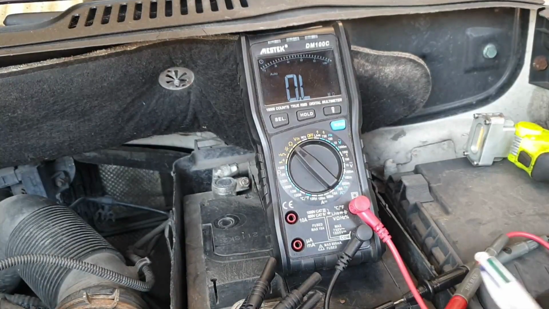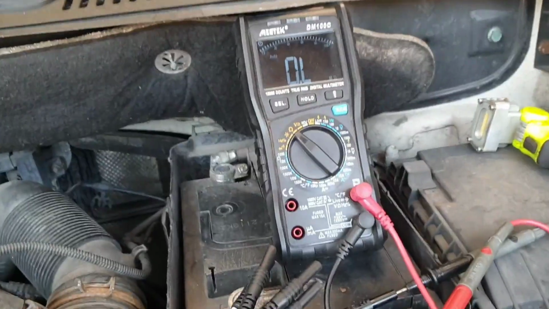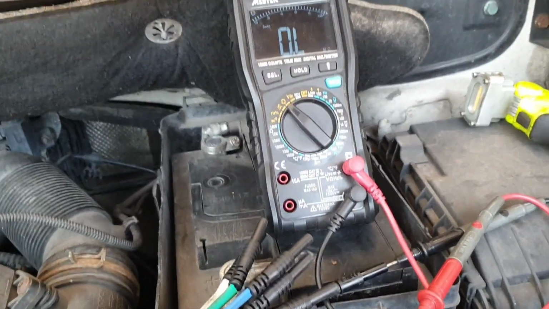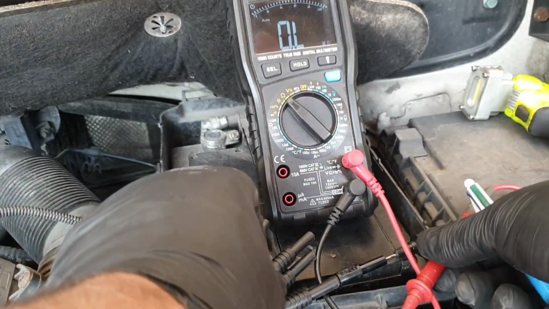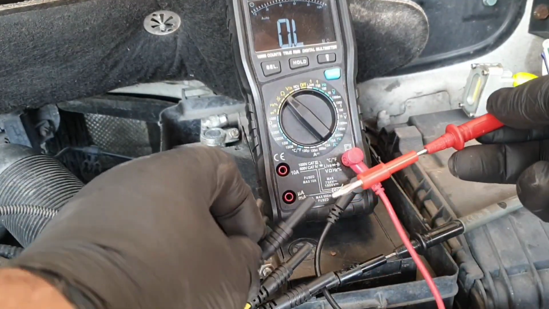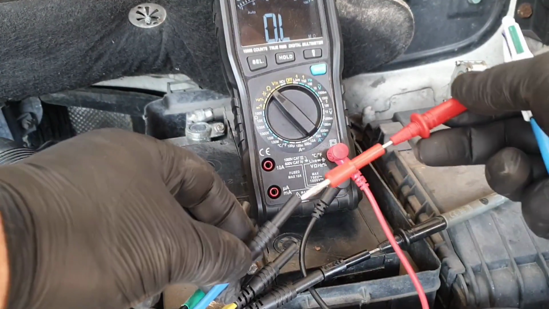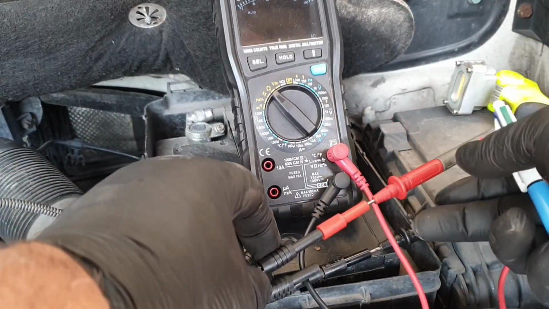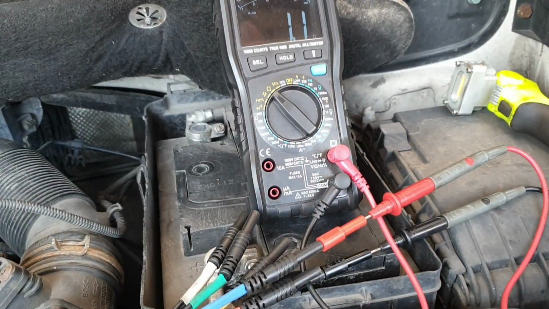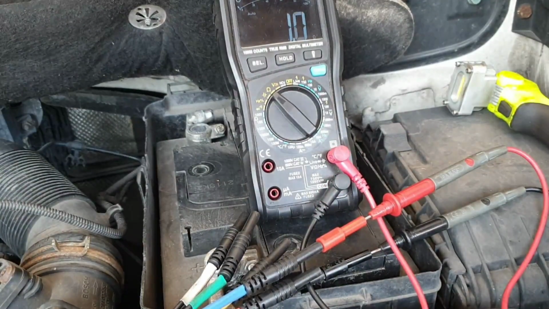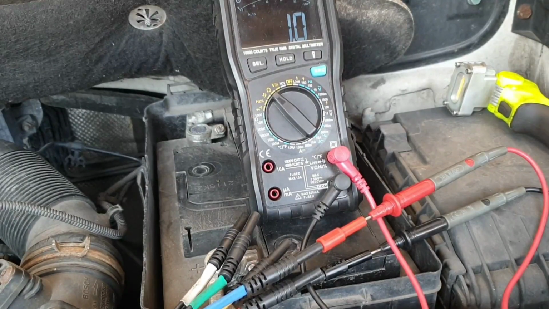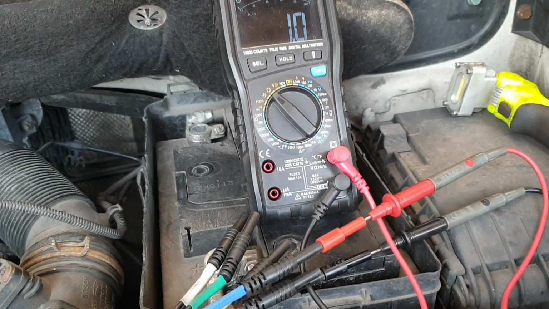Just hold on. So this is going to be injector number 2, and as you can see it's 1.1. So injector number 2, 1.1.